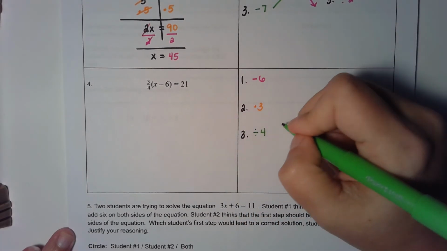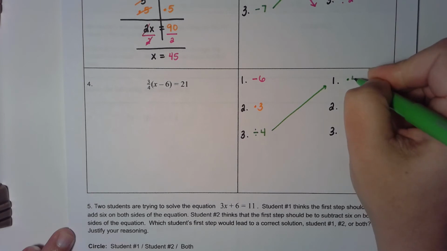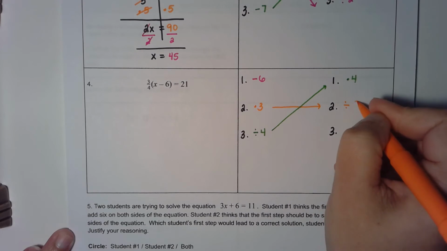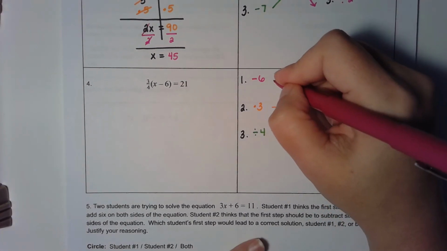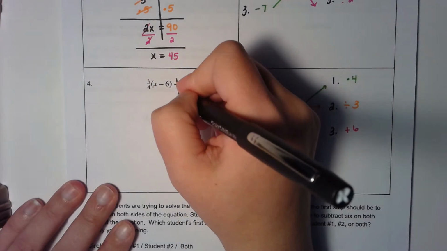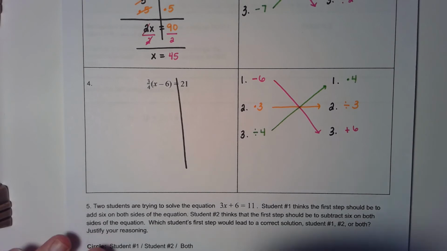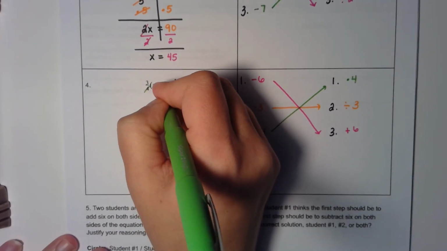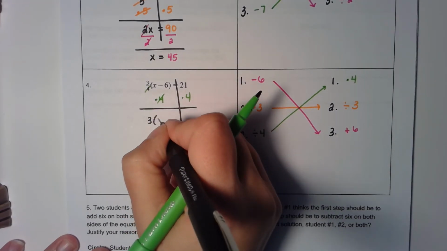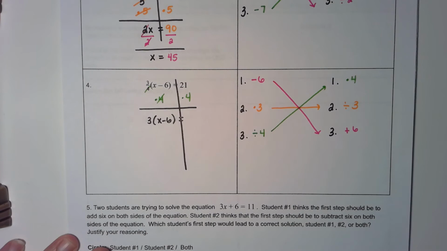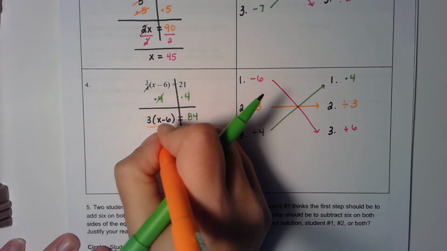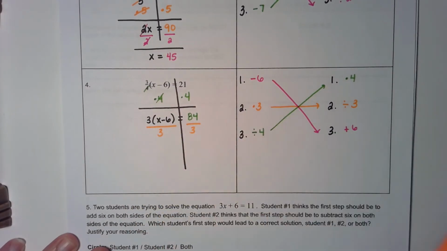Which means to undo this, I'm going to start by multiplying by 4 because that's the opposite of division, dividing by 3 because that's the opposite of multiplication, and then adding 6 because that's the opposite of subtraction. So here we go. We're going to start by multiplying by 4. That makes the 4's cancel, which means we get 3 parentheses x minus 6 equals 21 times 4 would be 84. Then we're going to divide by 3 on both sides.